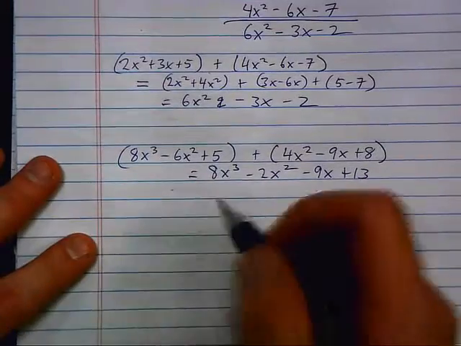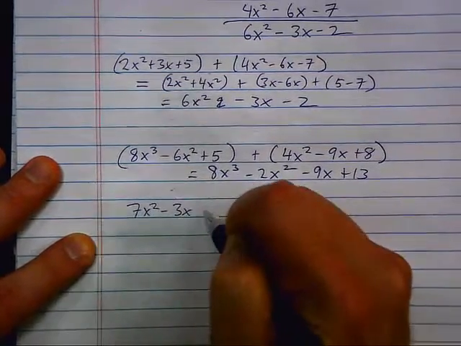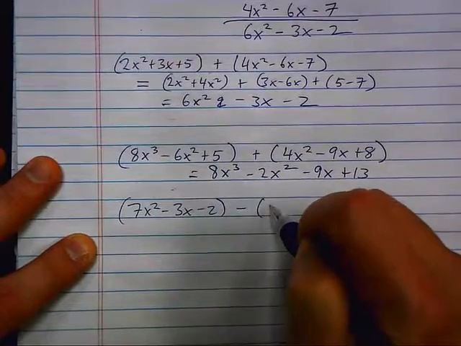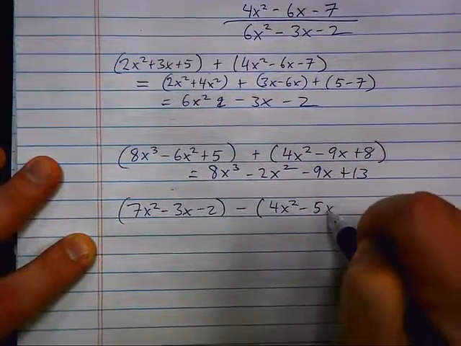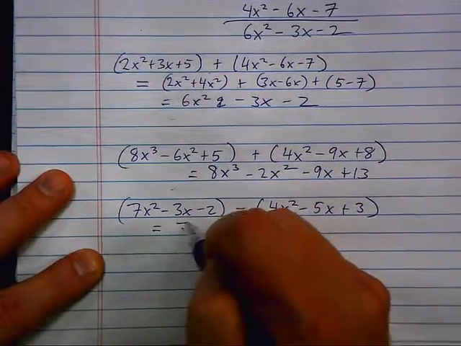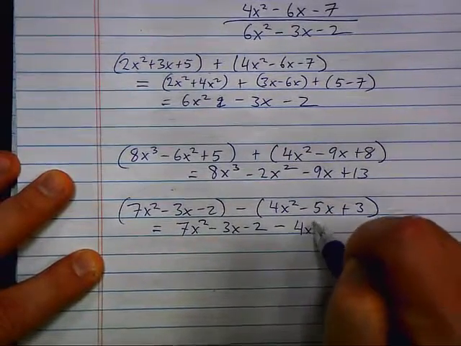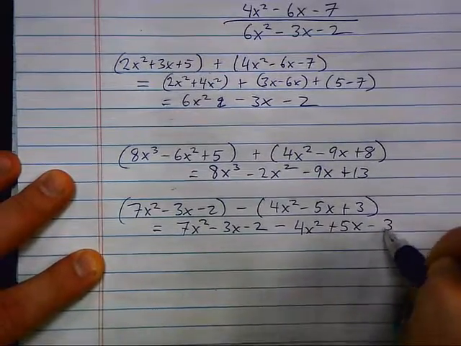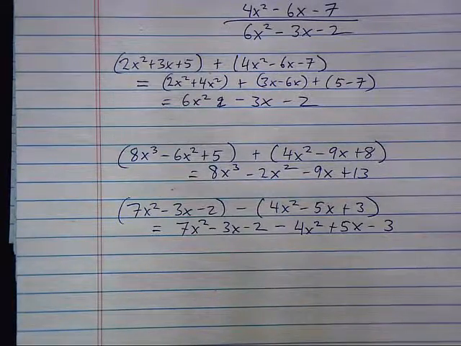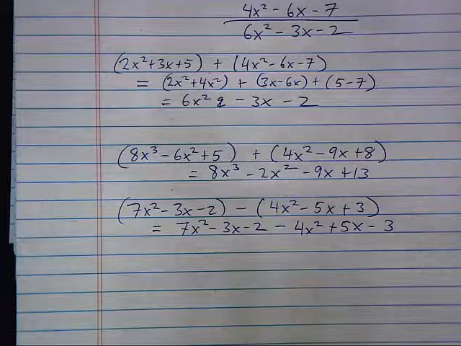Now, I am going to make a suggestion. If I ask you to subtract polynomials, let's say we have 7x squared minus 3x minus 2 minus 4x squared minus 5x plus 3, I would highly recommend that you do show a little work here. What I would highly recommend you do is rewrite this as 7x squared minus 3x minus 2 minus 4x squared plus 5x minus 3. What did I do? I distributed the negative sign through.